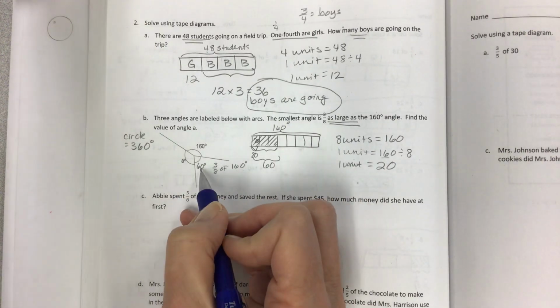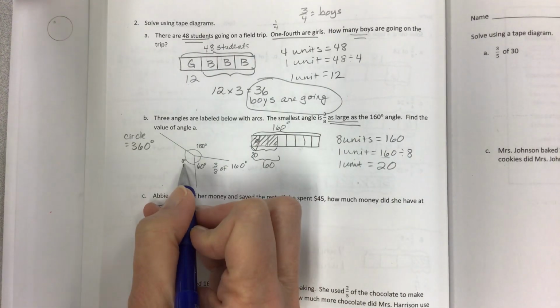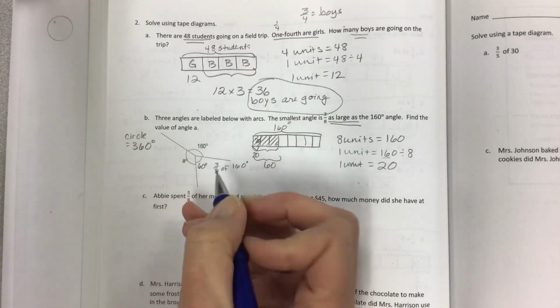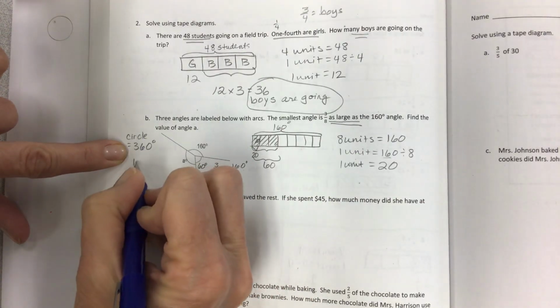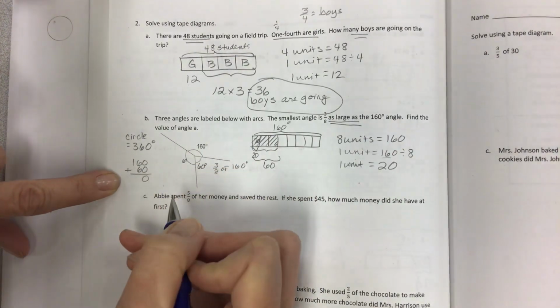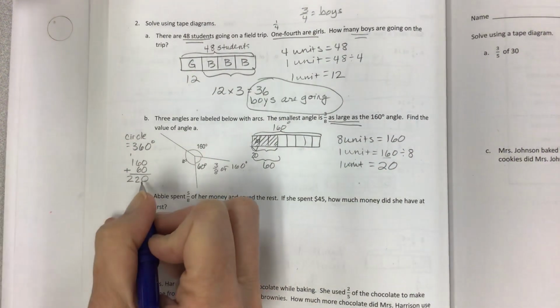So now I have 160 plus 60. Now, the final question is, what is this? But I have to do a little bit of addition because knowing that this is my total, I can put my 160 and 60 together and get 220.